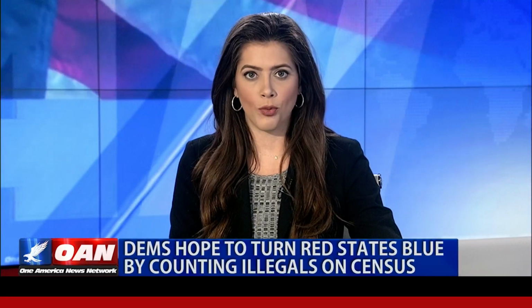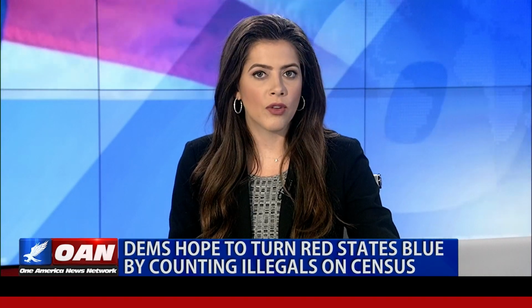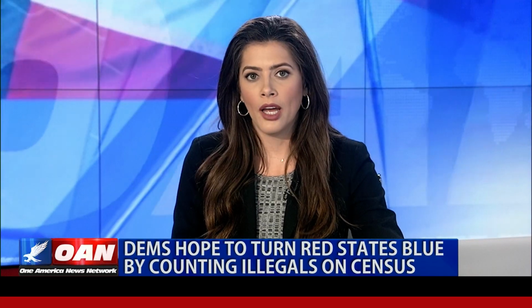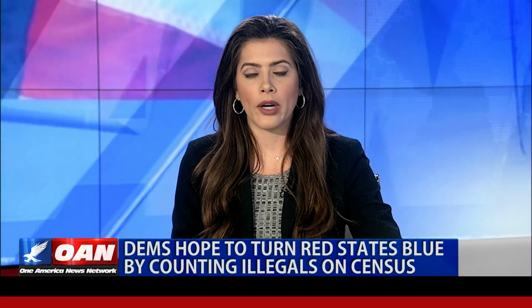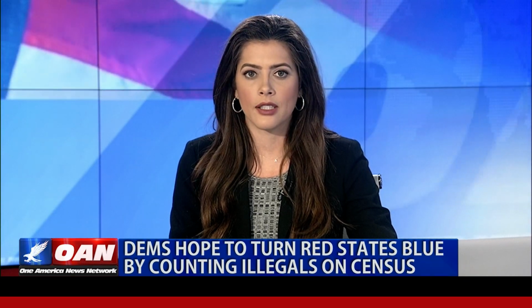As the battle over the citizenship question on the census rages on in Washington, as we said, many are warning counting illegal immigrants will dilute the voting power of American citizens. When America's Pearson Sharp explains why the dilemma possibly isn't about the rights of minorities, but about Democrats trying to gain more electoral votes in blue majority states.